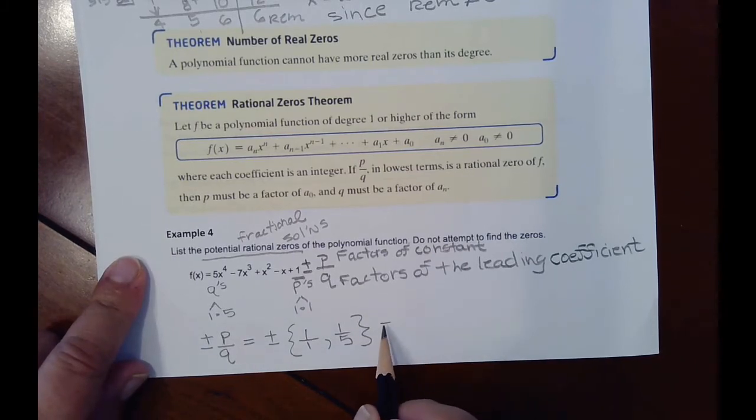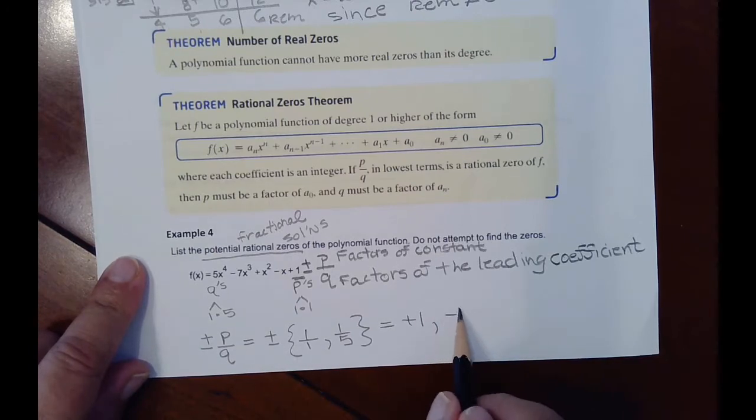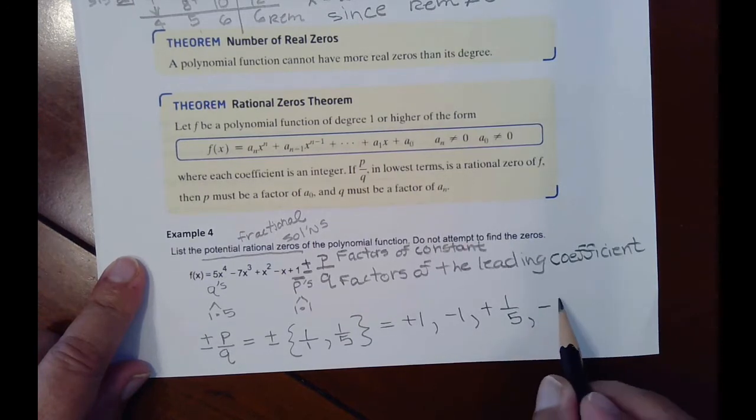If you wanted to list these individually, one of the values inside here is positive 1. Another value here is negative 1. Positive 1/5, and you don't have to write the positive in front of your positive values, and negative 1/5. This is if you wanted to list them separately.